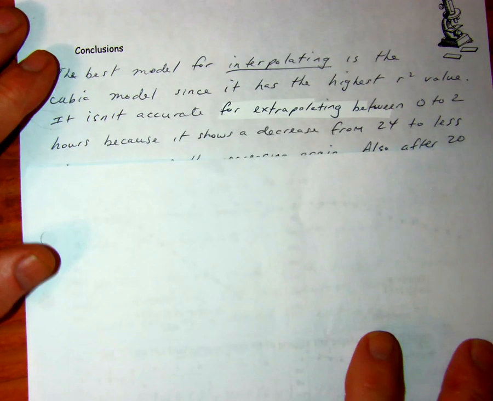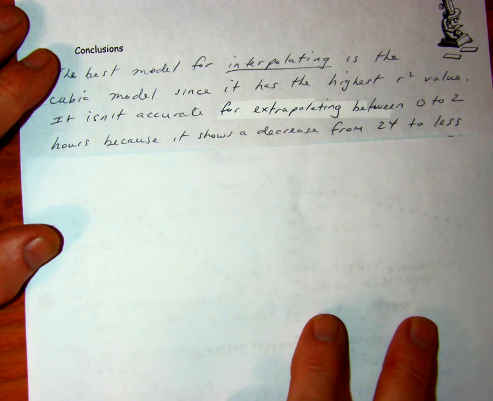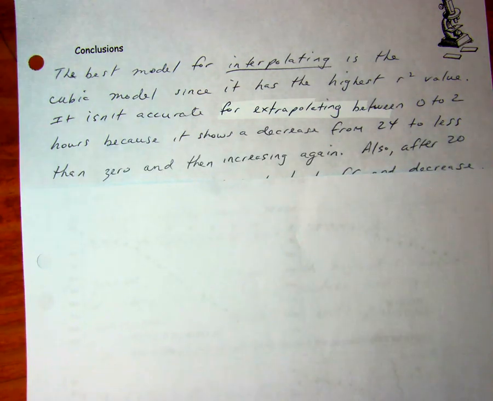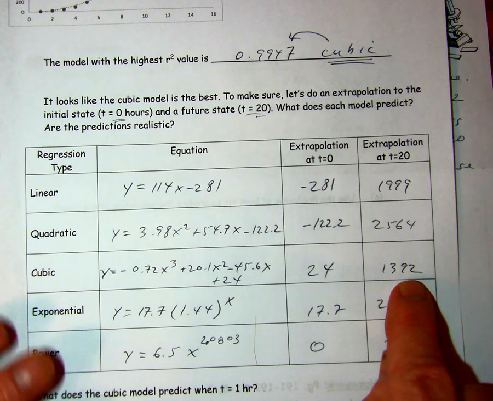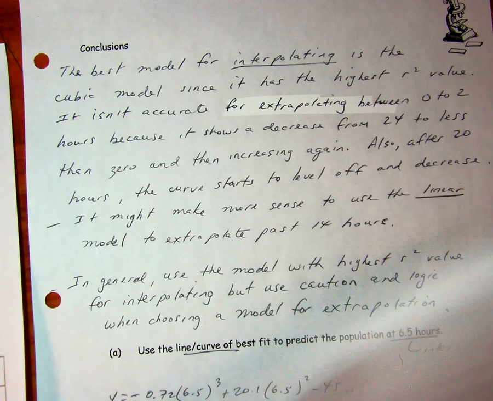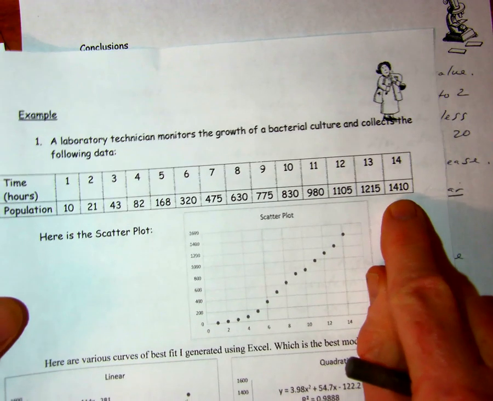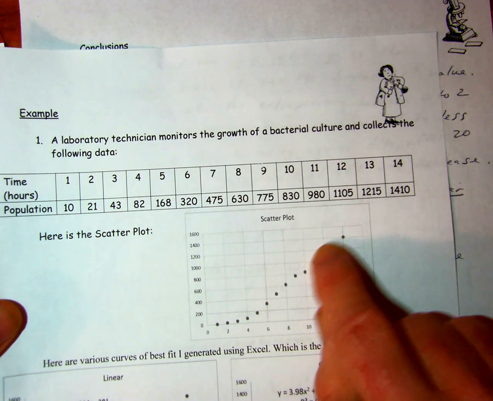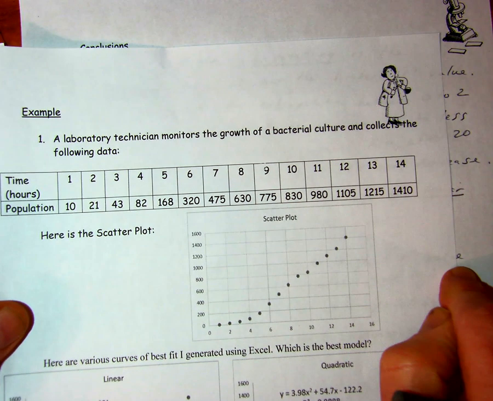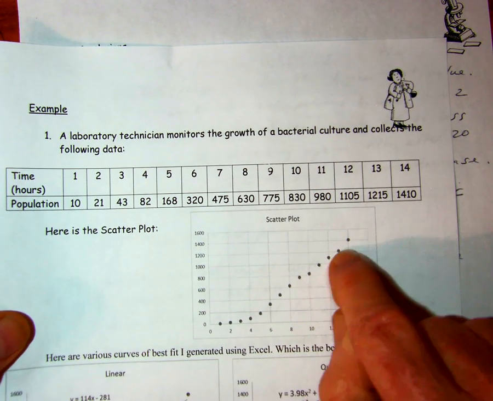It isn't accurate for extrapolating between 0 to 2 hours because it shows a decrease from 24 to less than 0 and then increasing again. Another problem is on the high side. At 20 hours, it's at 1392, which is even less than what we had at 14 hours. At 14 hours, we're at 1410. So it looks like it's going up, but the cubic model predicts that it's going to start leveling off, and even after 20 hours, it's going to go down again. So that's not the trend that we see here.